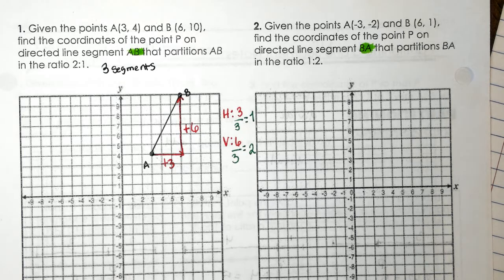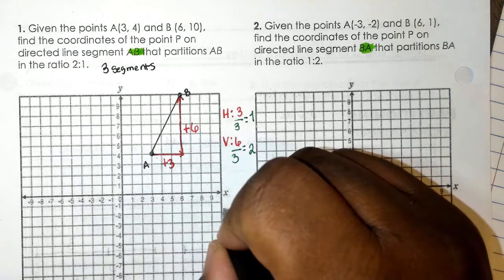Now that I know my horizontal change and my vertical change, I can partition, and I'm gonna show you by doing math, because doing it this way you'll never be able to get it wrong. With whole numbers you can kind of just walk on the graph and do it, but most of the stuff we do on here won't be whole numbers, so you're gonna have to do the math out to the side anyway. And I'm gonna show you how to do that math.